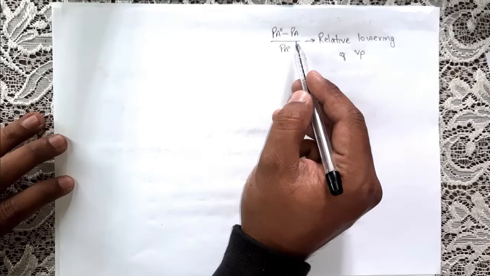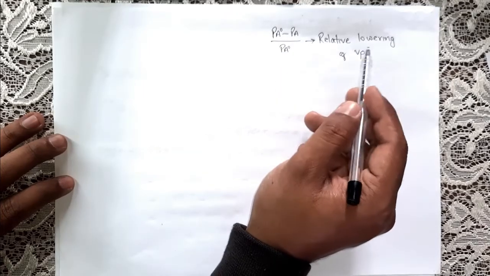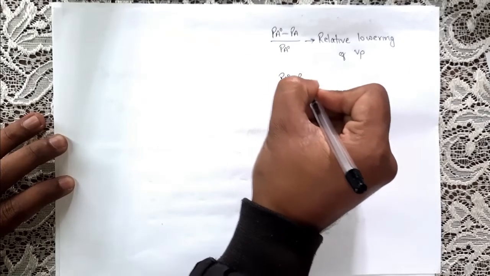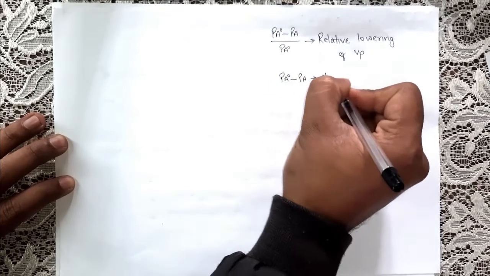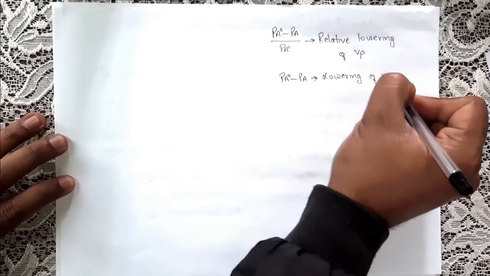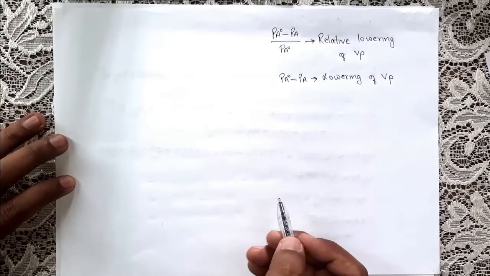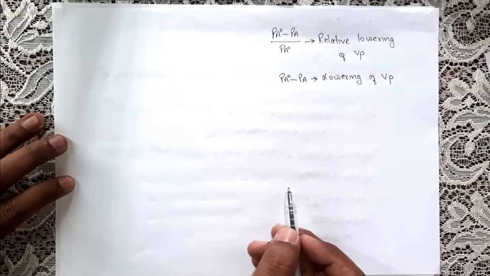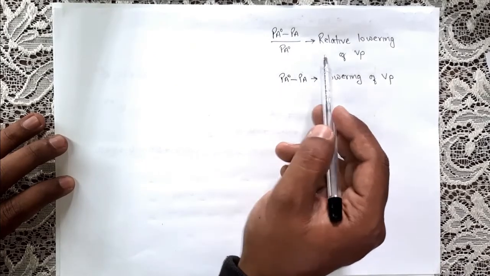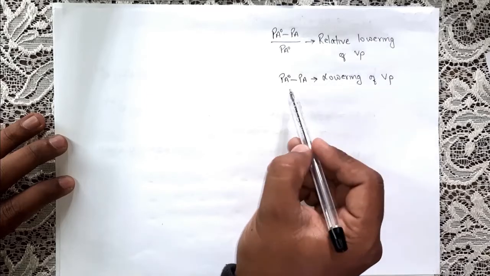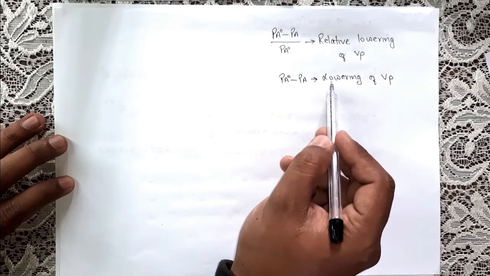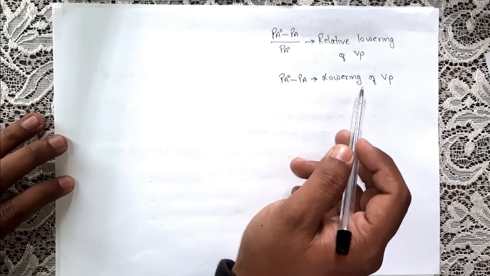PA naught minus PA by PA naught is known as relative lowering of vapor pressure, and also PA naught minus PA is known as lowering of vapor pressure. So these are the two terms you need to know. PA naught minus PA divided by PA naught is relative lowering of vapor pressure, and PA naught minus PA is known as lowering of vapor pressure.